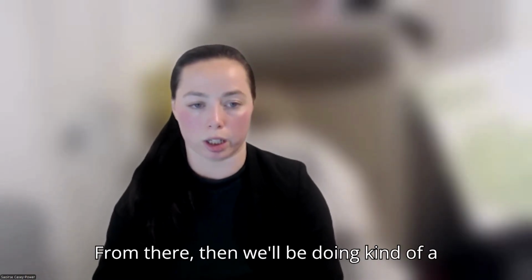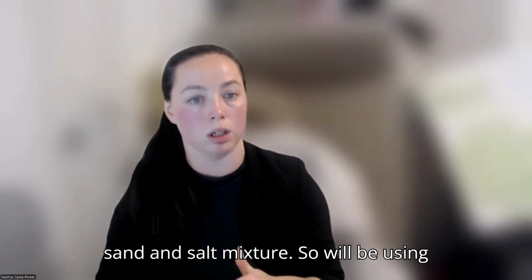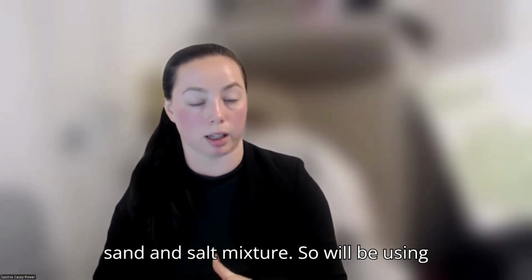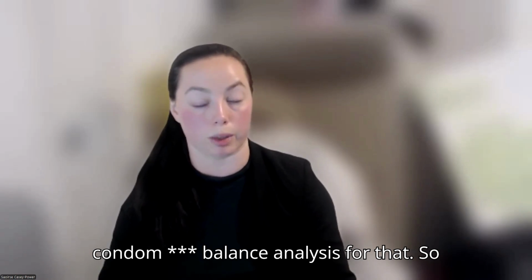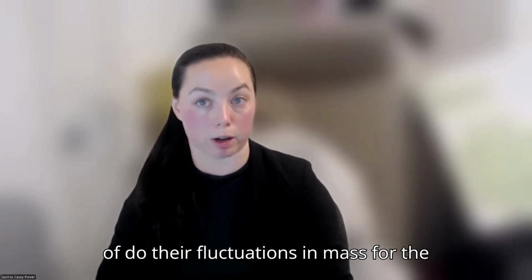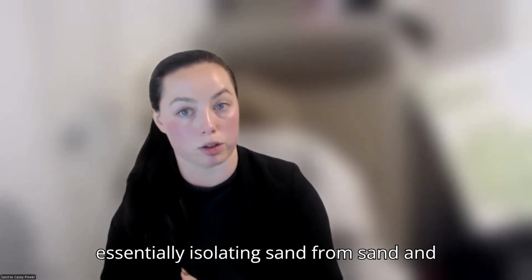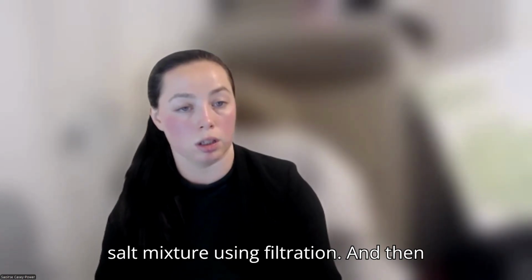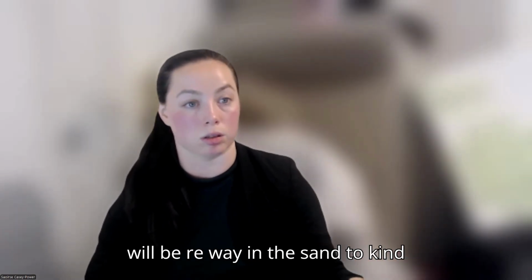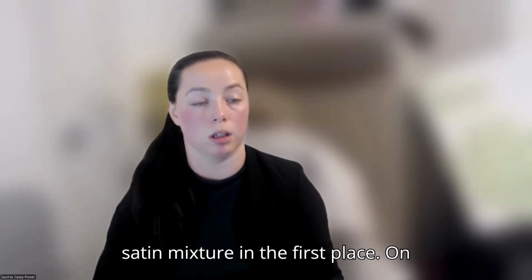From there, we'll be determining the percentage of sand in a sand and salt mixture. We'll be using mass balance analysis for that, which will make more sense when we do the fluctuations in mass for the balance experiment. We'll be isolating sand from a sand and salt mixture using filtration, and then reweighing the sand to determine how much sand was in the mixture in the first place.